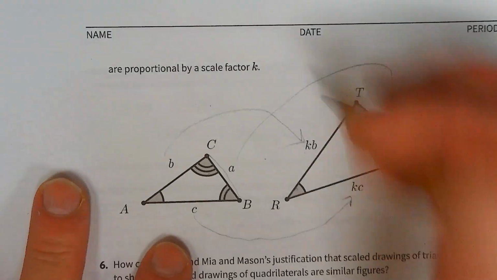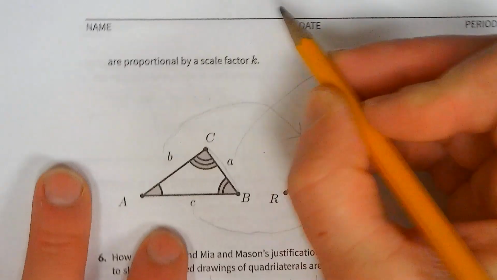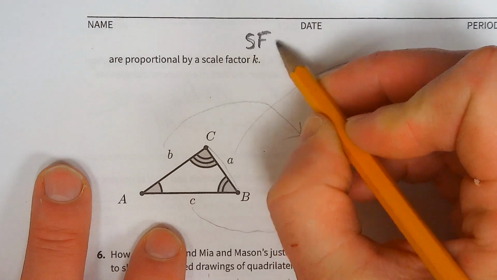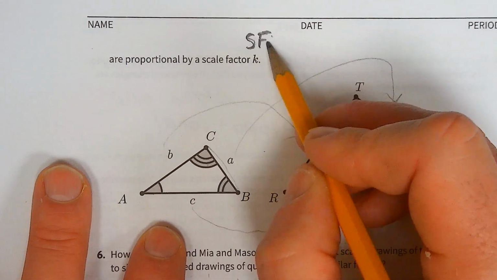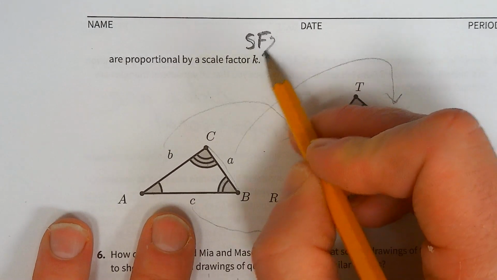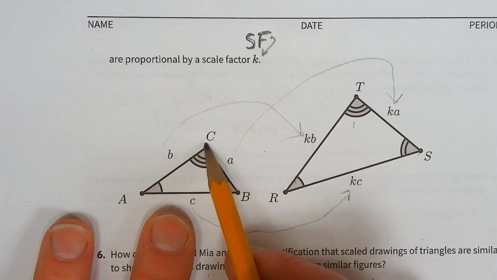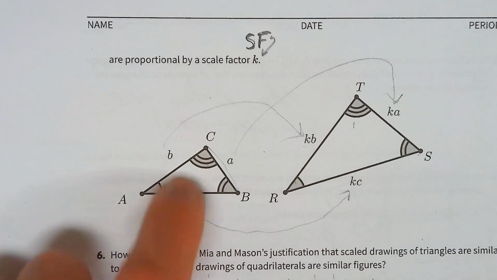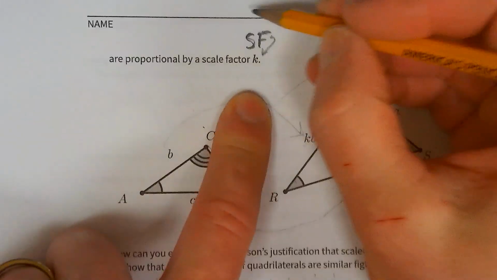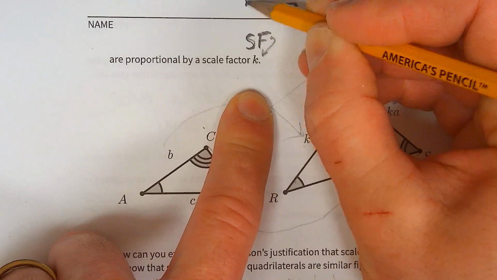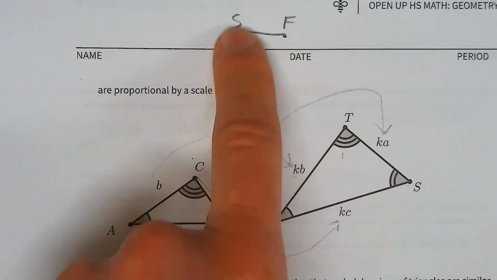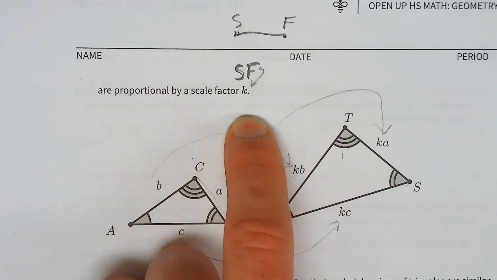Up until this point in this unit, we've been calling scale factor SF, a number. But mathematicians don't like to write two letters for a variable. They like to write one. We do write two letters to signify distances in geometric figures, but the scale factor is not the distance between S and F. It's not like this. So now we're going to try to switch to k.